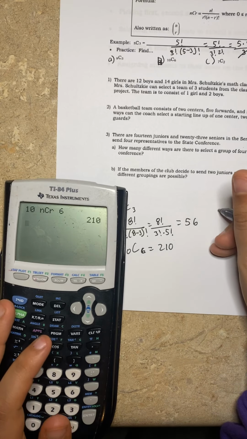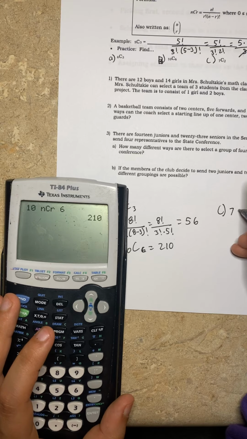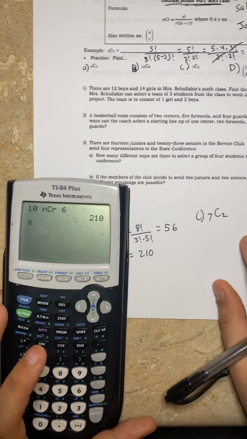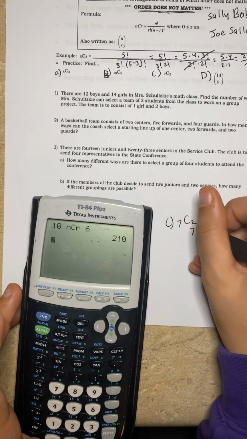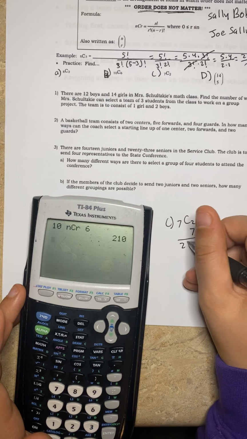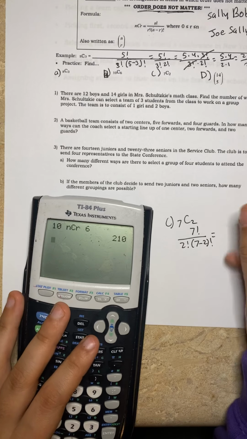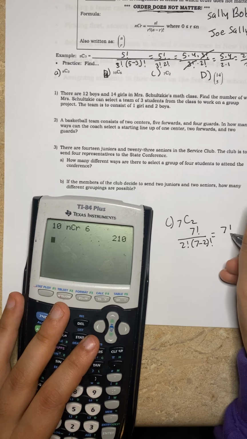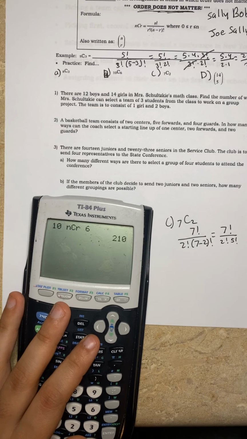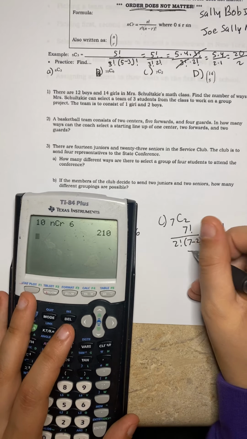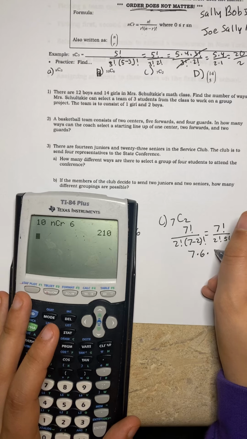So with letter C, we've got 7 combination 2. Okay, so that becomes 7 factorial over 2 factorial times 7 minus 2 factorial. And again, to show you the mathematical way, that would be 7 factorial over 2 factorial times 5 factorial. And to write all that out, that would become 7 times 6 times 5.